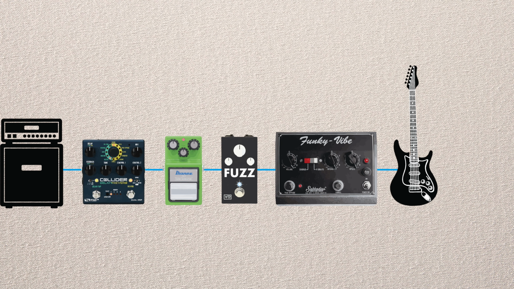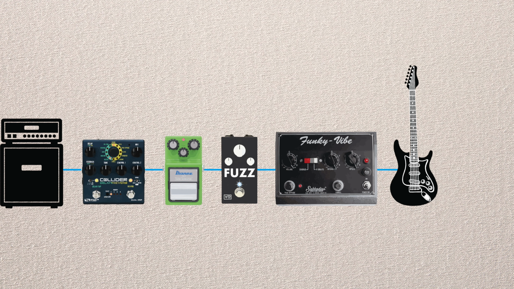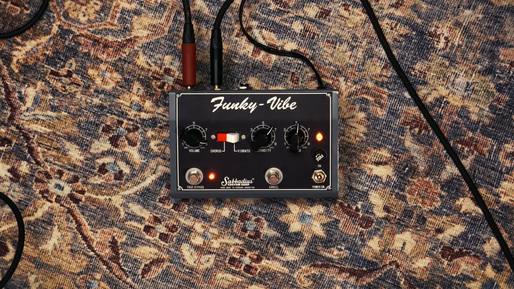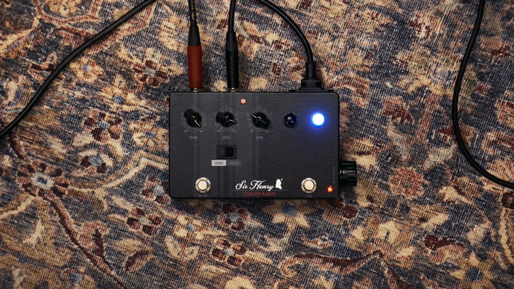Right after the guitar, then going into your fuzzes, your overdrives, distortions, etc. I think this gives you the most flexibility. I'm going to link all of these Uni-Vibes in the description below if you want to check out the Funky Vibe, the Midnight Vibe, or the Sir Henry. I think that they all sound amazing, and I don't think that you could go wrong with any of these. And if you swap these in any of these different positions, you'd get equally great results. I think the X factor here is where the position is going to dictate how the pedal actually sounds.